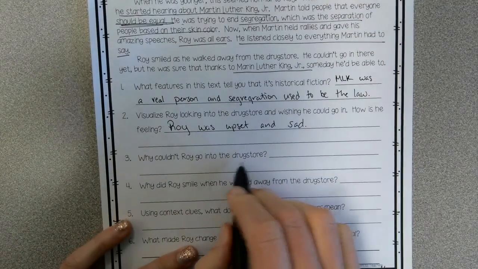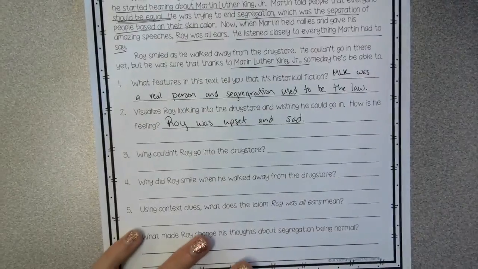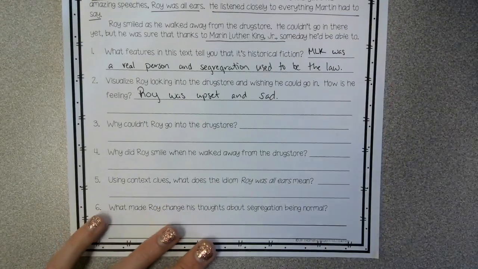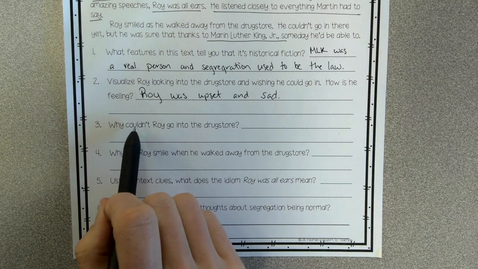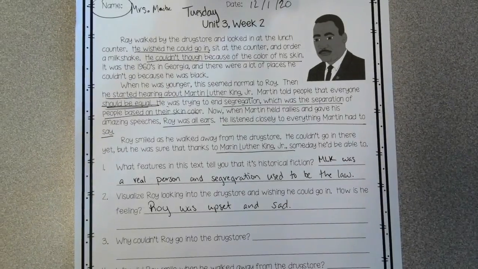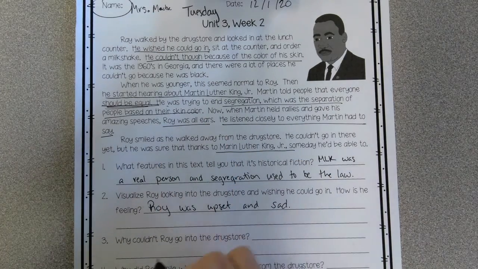Why couldn't Roy go in the drugstore? Why couldn't he go in? Reread if you don't know. Well, up at the top, he couldn't go in because of the color of his skin.